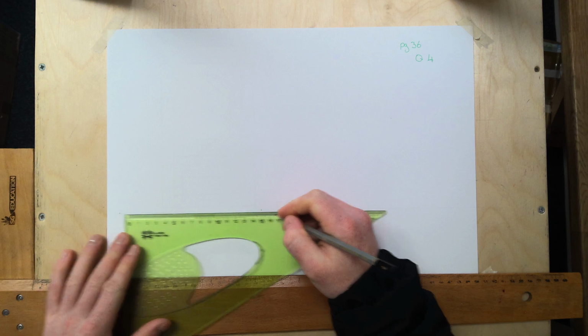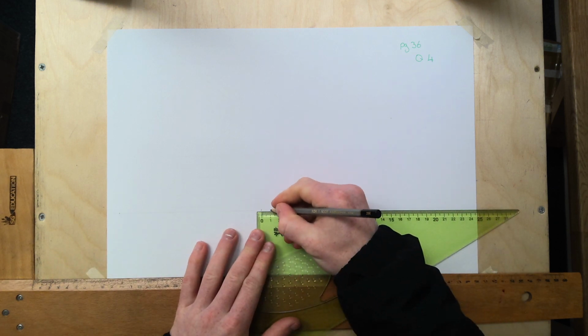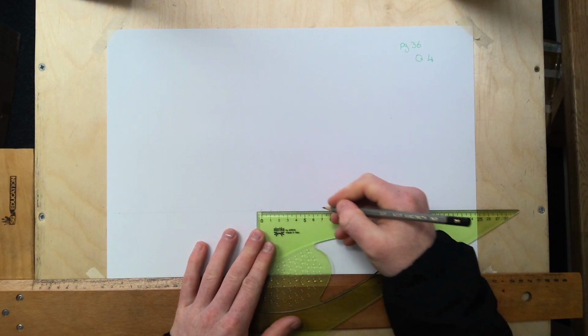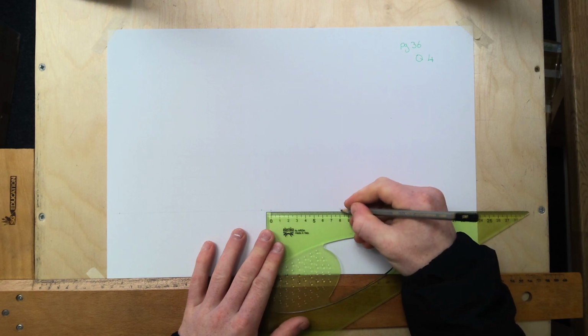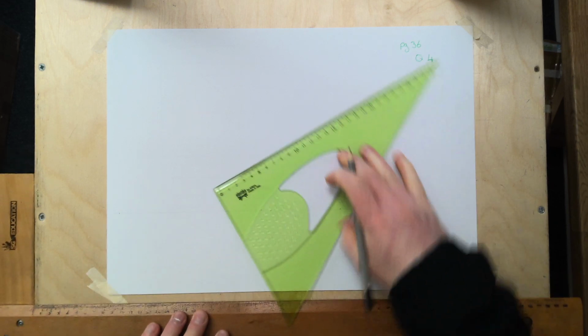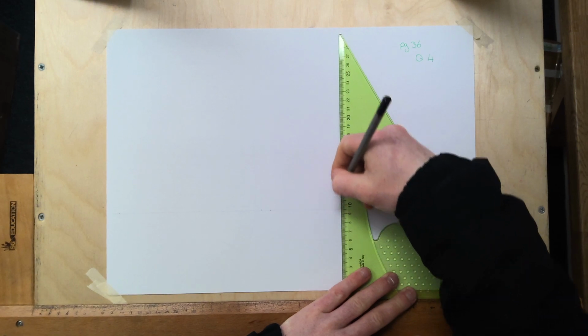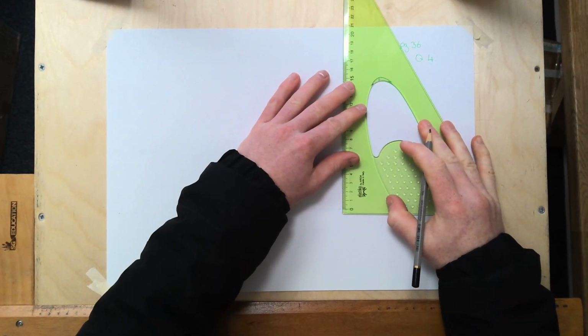160. 10, then it goes 80. So it's 160, 10, 80. It's 10 millimeters thick here where the car is driving on top.